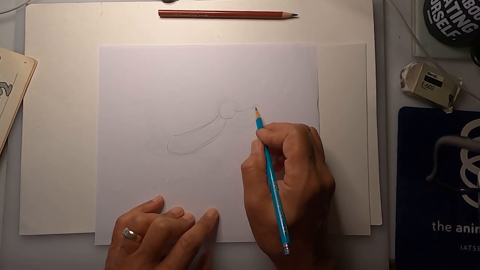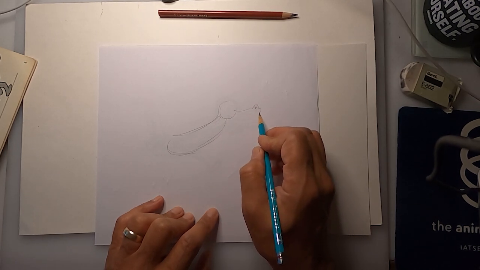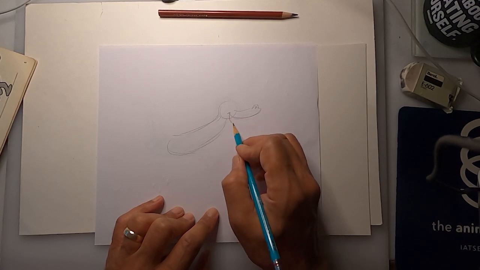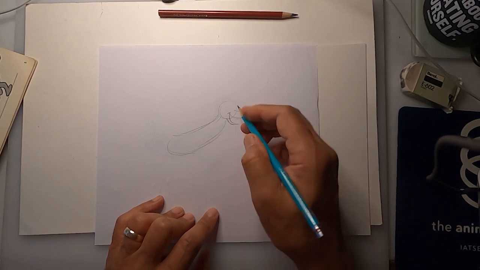Just take your time. Don't have to do a very fast drawing when you're doing this part.